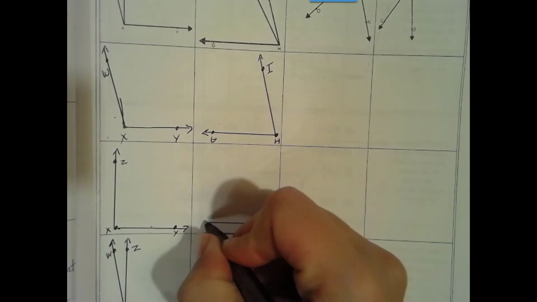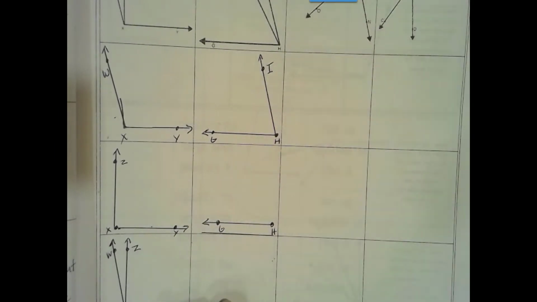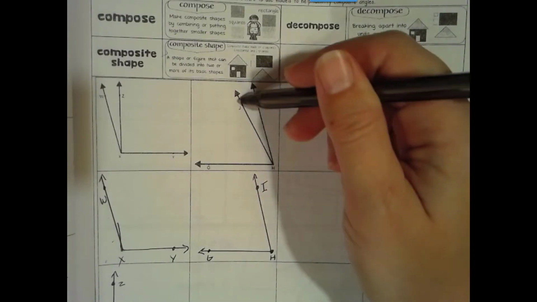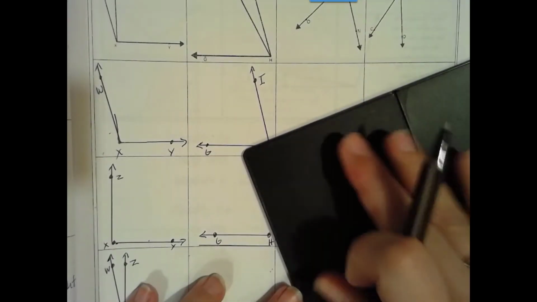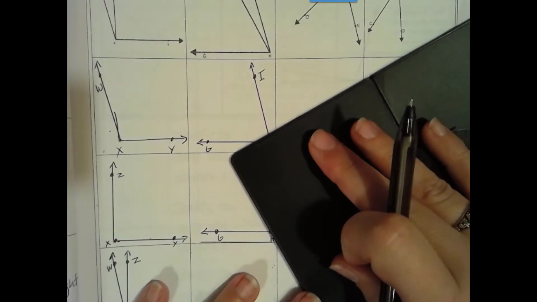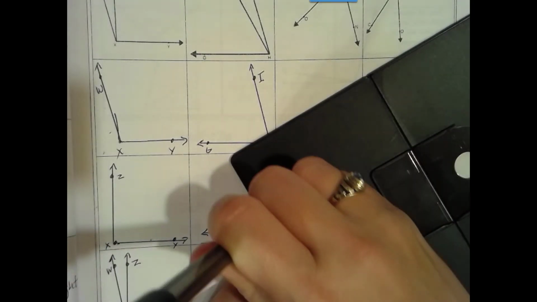So here's H and G. And then we need to make the ray HJ. And it goes in a little bit more than HI.